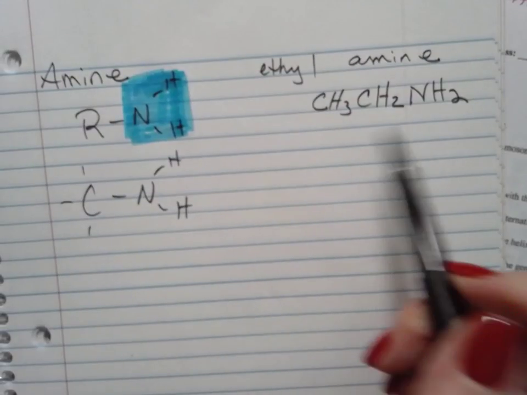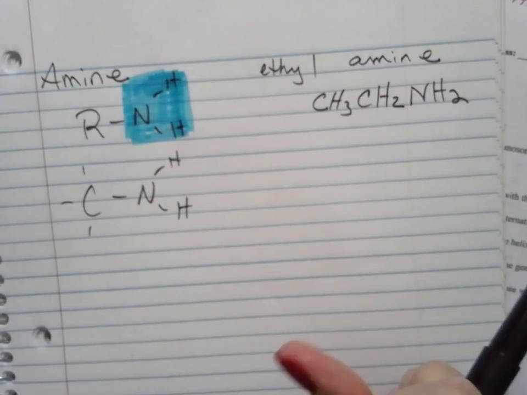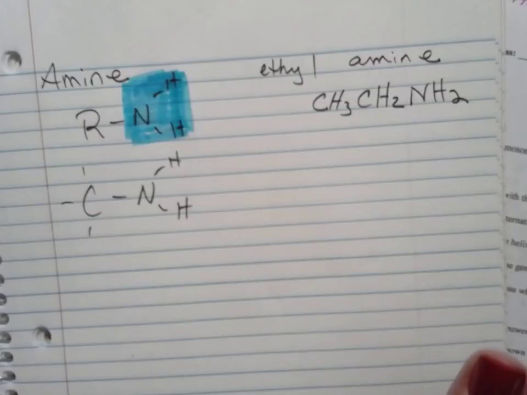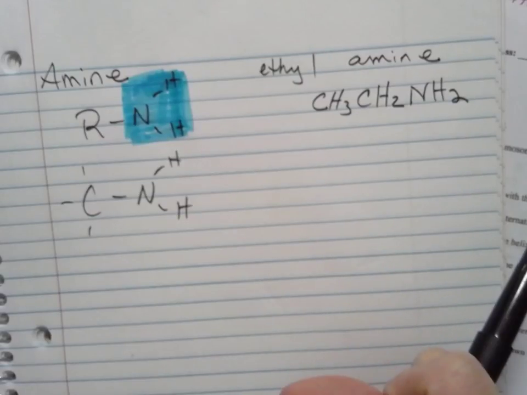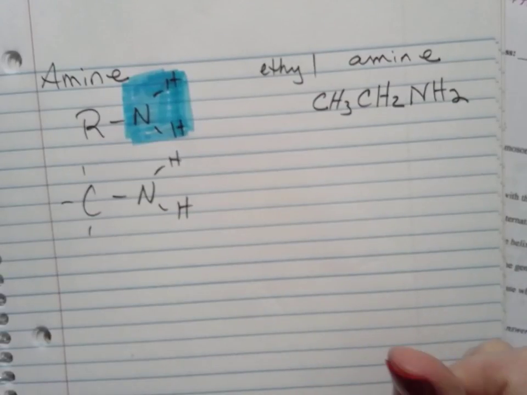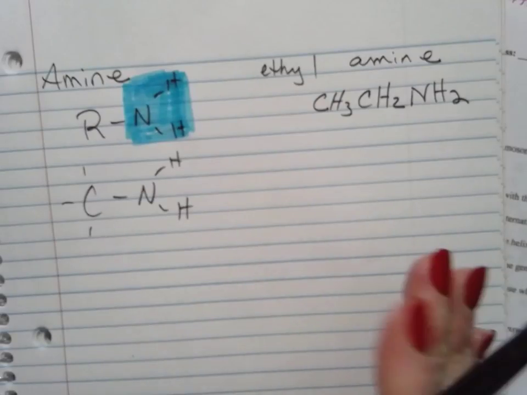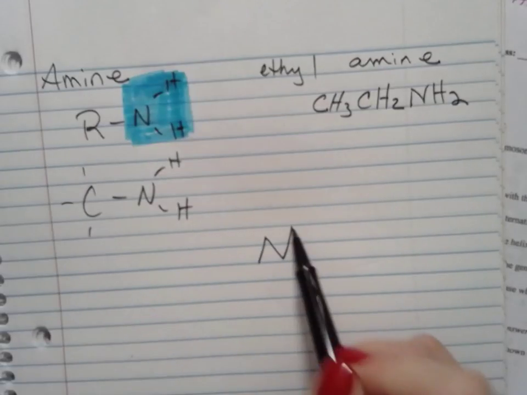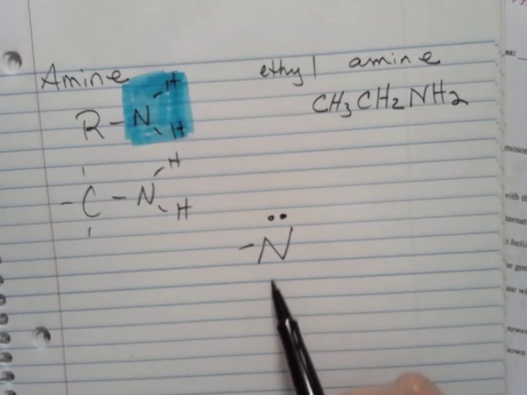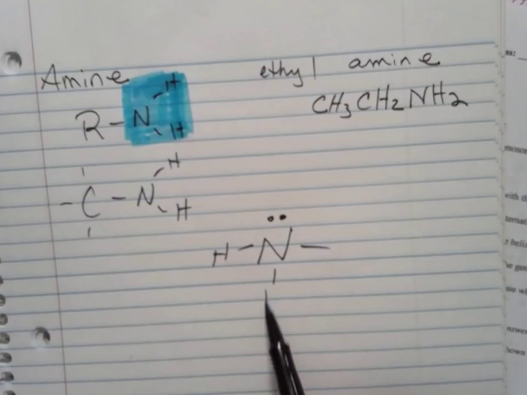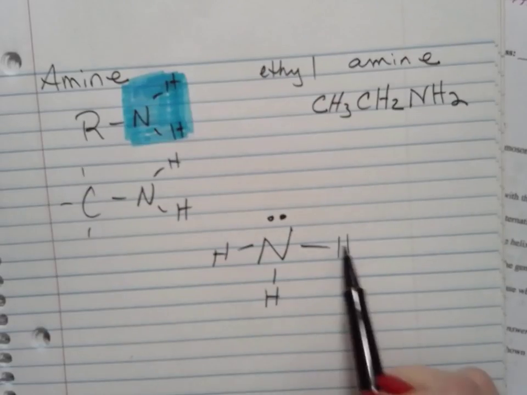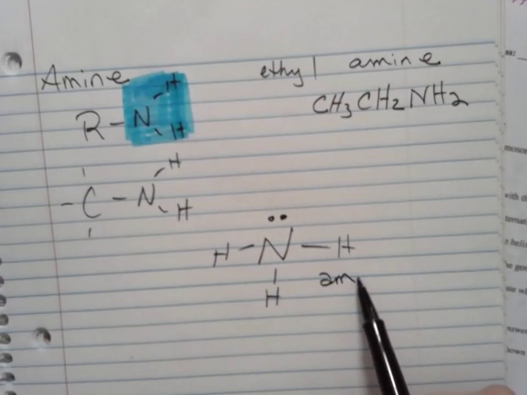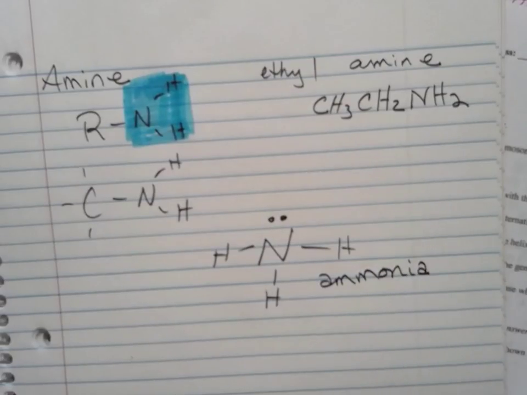Do you remember we have this octet rule, right? And when we drew Lewis structures last semester, we had to show our lone pairs. So if you'll remember, nitrogen very frequently, like this is the ammonia molecule, and we showed that lone pair.